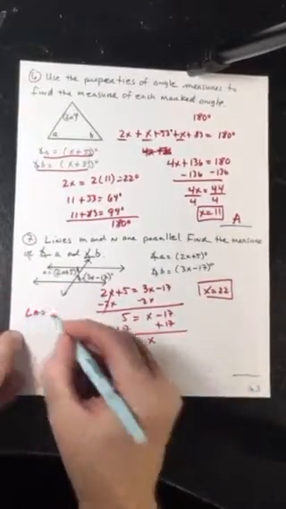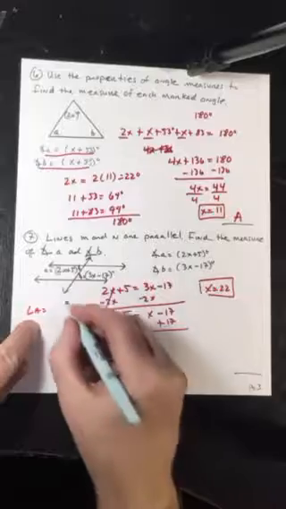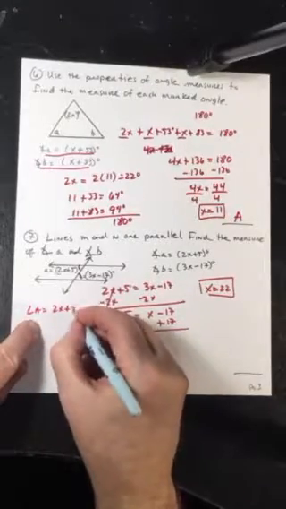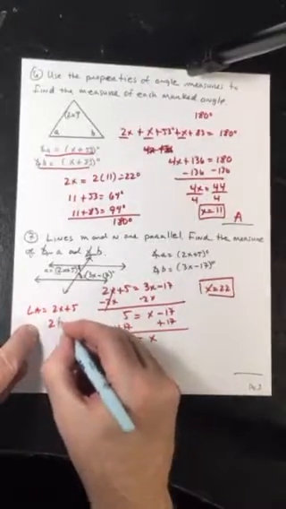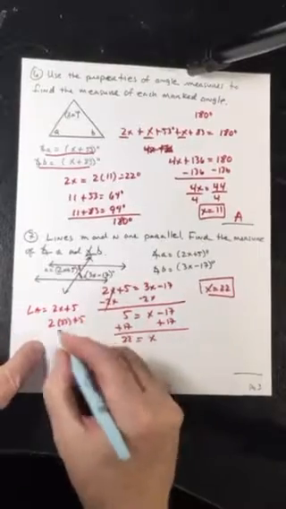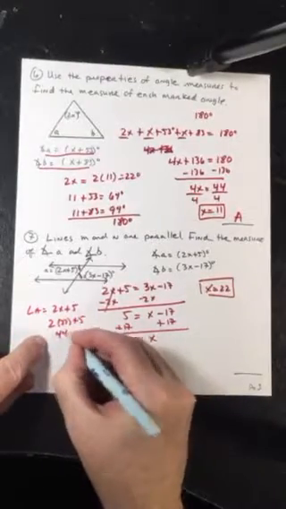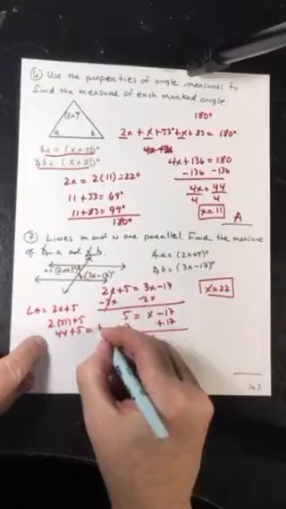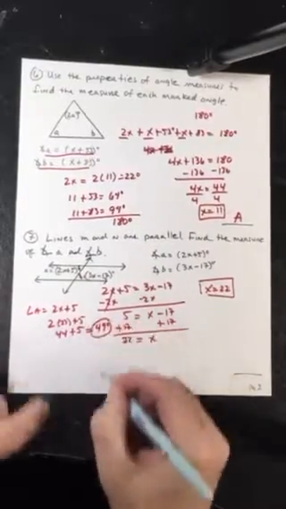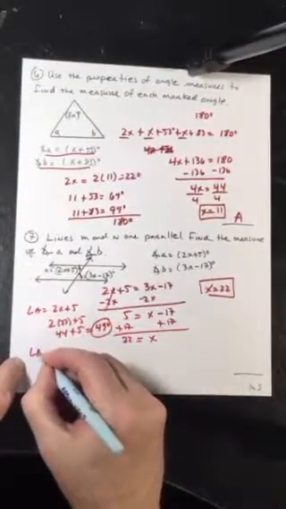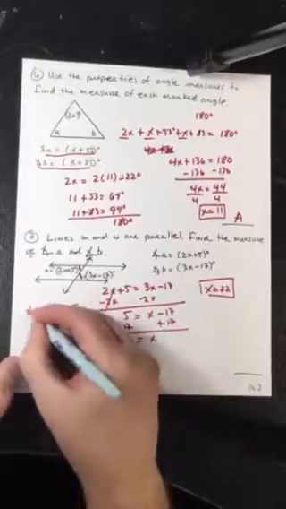Angle A. Angle A is 2x plus 5, and we just found x to be 22. So 2 times 22 is 44. 44 plus 5 is 49 degrees. And if we're right, angle B should be the same thing.